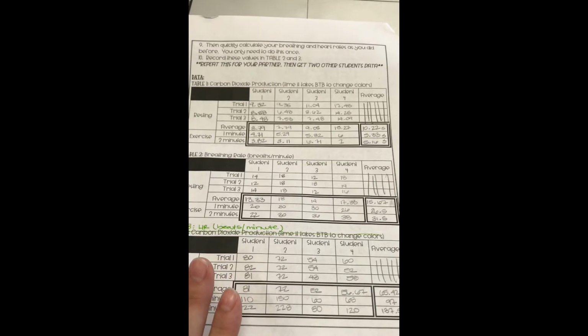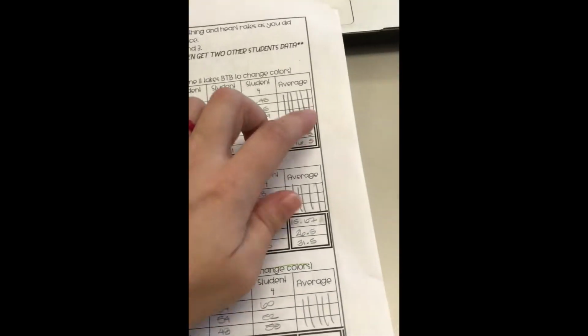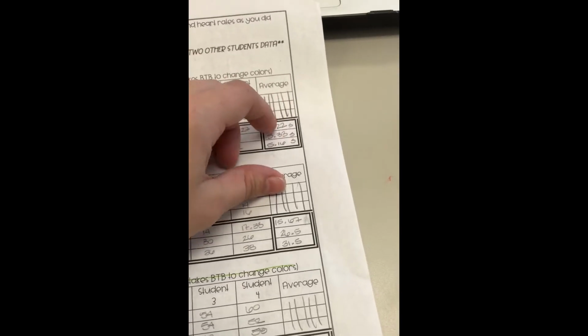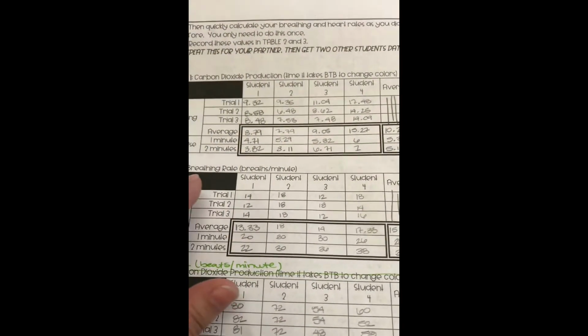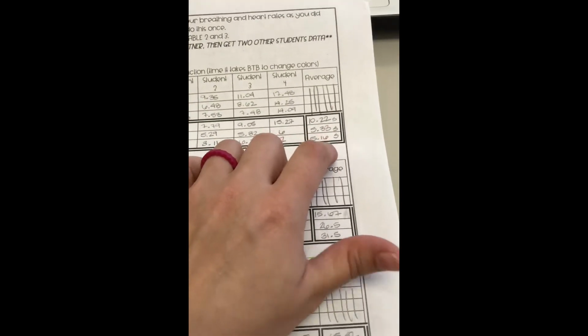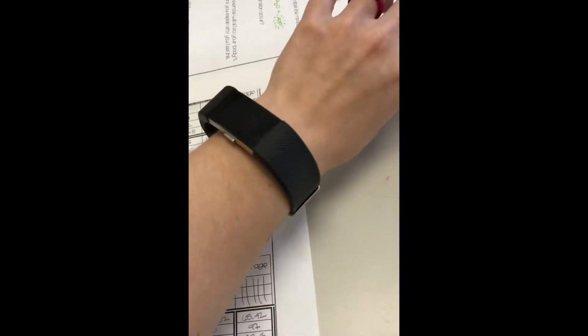So after we got our partner's information, we went around to other groups and we got their information as well and filled it in there. When you're getting your averages, you can completely skip this line right here, these boxes, and we're really only focusing on this one right here. So you're going to average across to get our total averages, and this is what we are going to use for our graph.